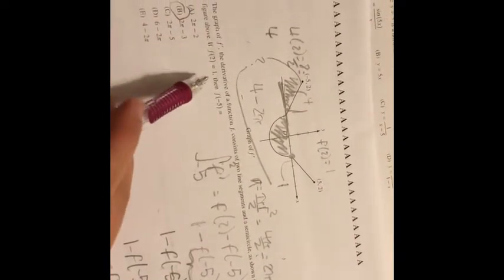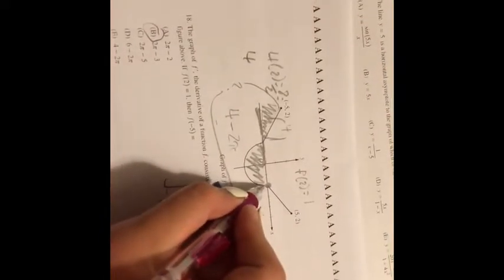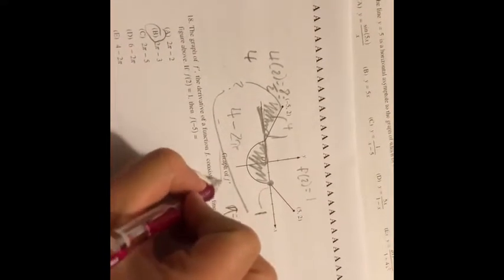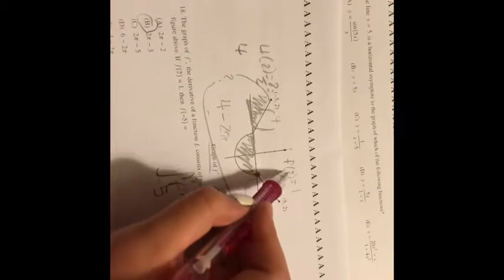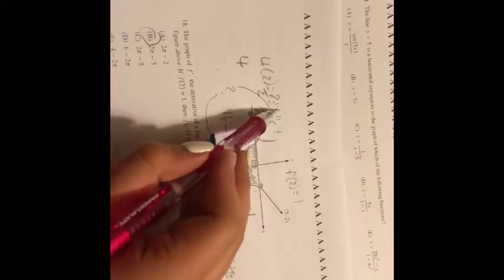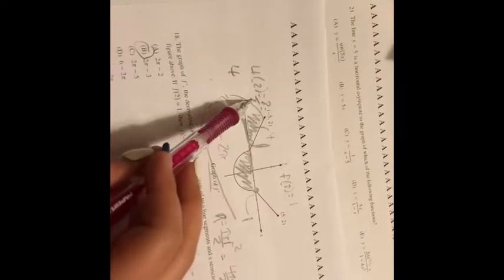The graph of f derivative, the derivative function, consists of 2 line segments and a semicircle, as shown in the figure above. f of 2 equals 1. So at this point, this is the velocity, so this is the graph of the slope of the original. So at this point, the original position, f of 2, equals 1. So we want to find the position at f of negative 5, the original position, because we do not know it. In order to do that, we have to find the area under this curve and the area under this curve to find the displacement between this point and this point. So in order to find this, you do base times height over 2, which equals 4. So the area under this triangle is 4.